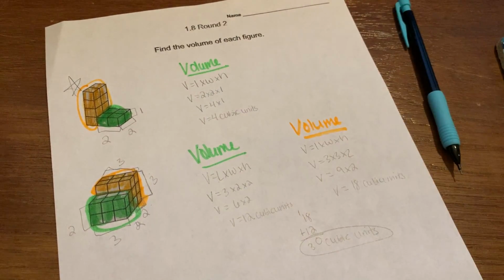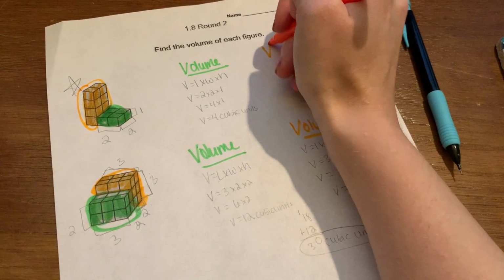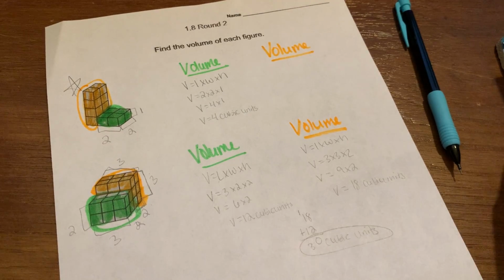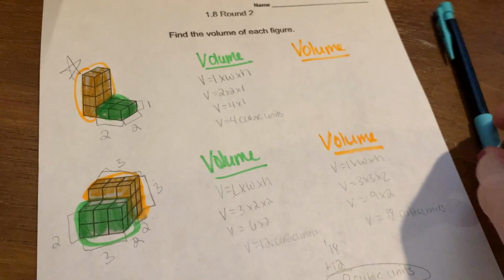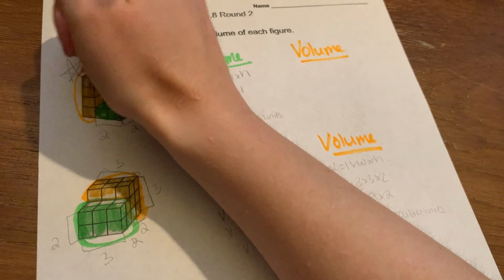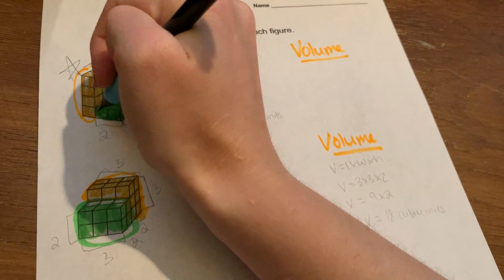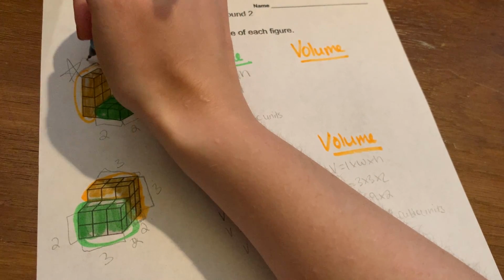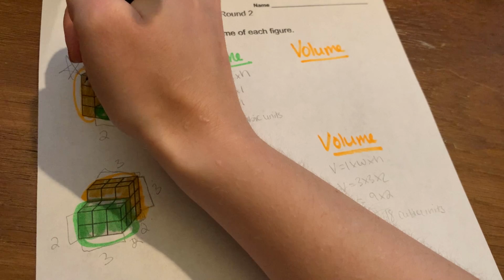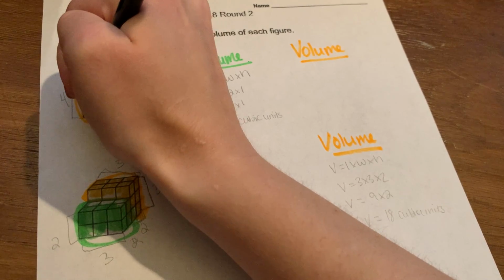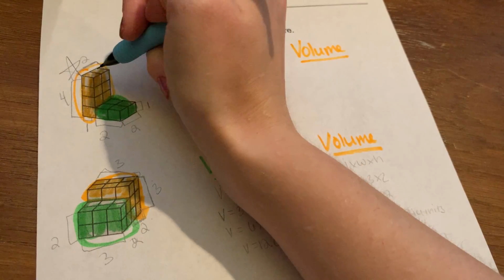All right, so now we need to find the volume of the orange one. I'm gonna look up here because it's easier to see, since this bottom layer is hidden. So I'm going to use the sides that are easy to see. 2, and then I've got a height of 4 and a width of 1.